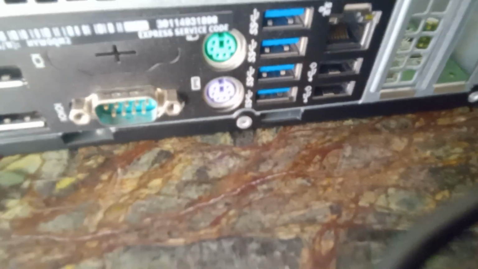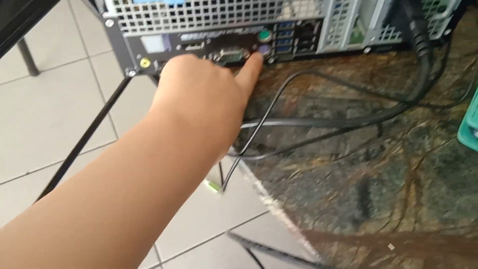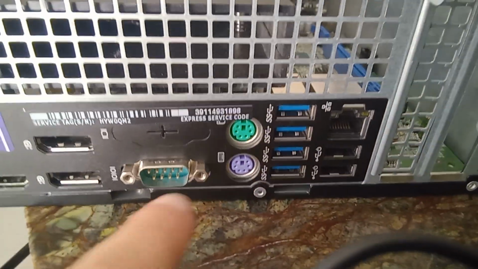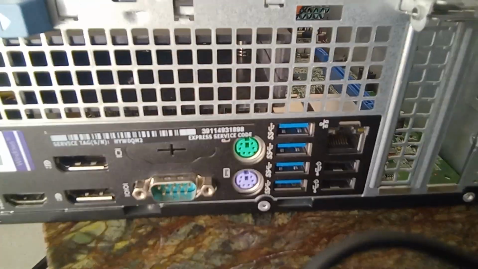Here are your parallel ports, which if any of you don't know what parallel ports are, especially younger kids, like, okay, I am a younger kid, but I do like technology and I research about it. So parallel ports, back in the days, they were used to connect keyboard and mice or mouse, whatever you call it. So you can see this one is for the keyboard and this one is for the mouse. If you do not know, you can see that there's labels, mouse right there, keyboard right there. So it's nice to have some vintage stuff.